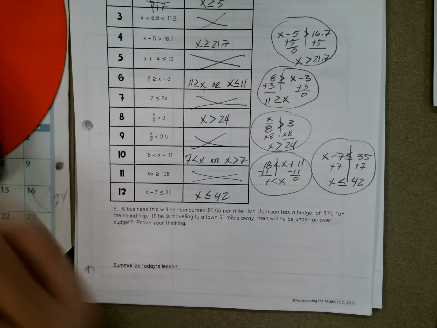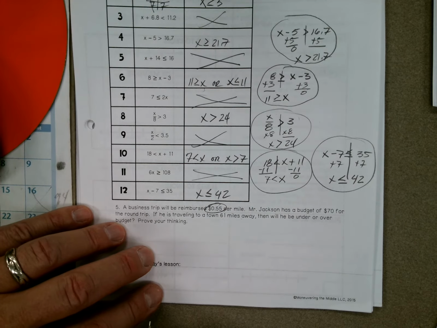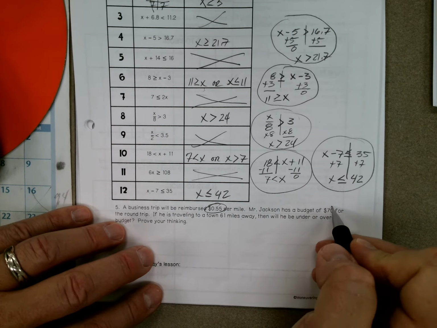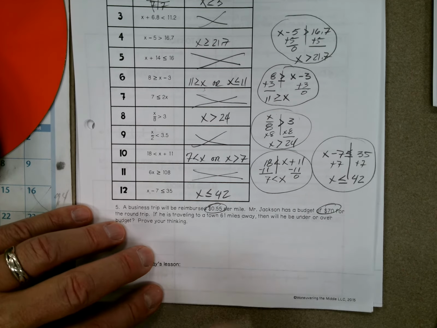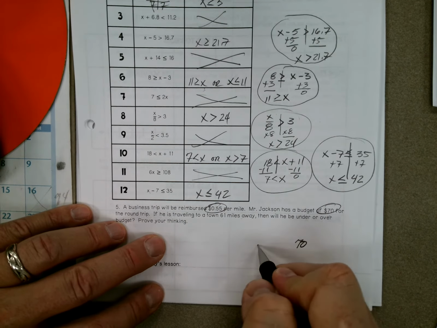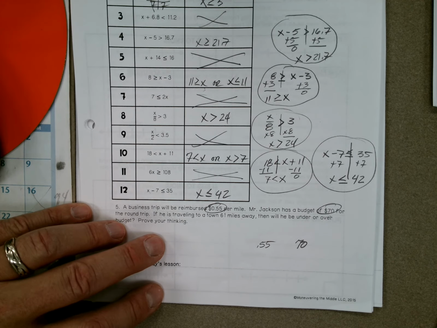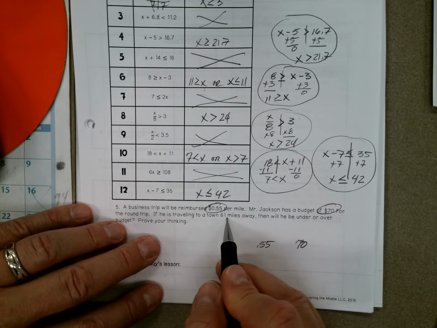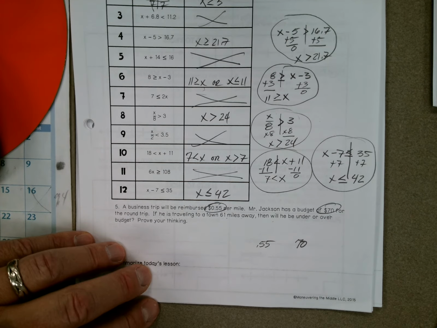All right, so let's go back and talk about this for a second. I have 55 cents, right? And I have $70. All right, so he has a budget of 70. So I know he has $70. He's getting 55 cents a mile. Now, if he's traveling to a town 61 miles away, then will he be under or over the budget?